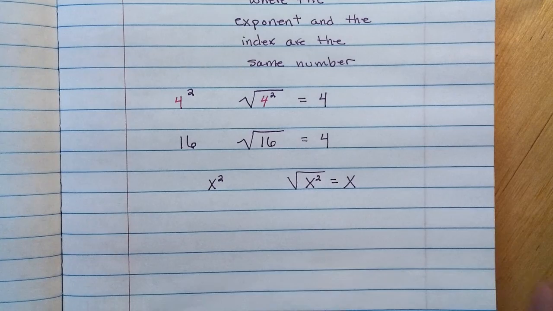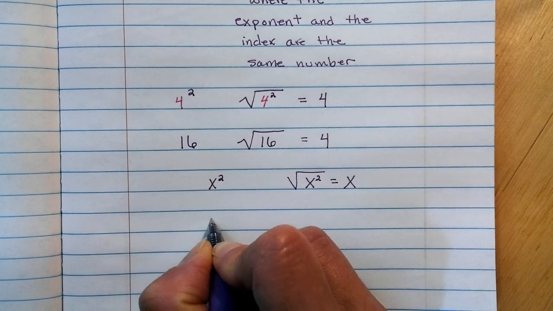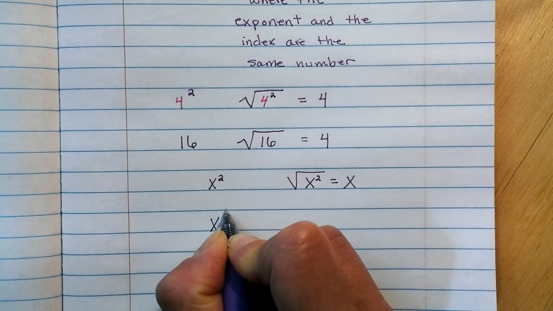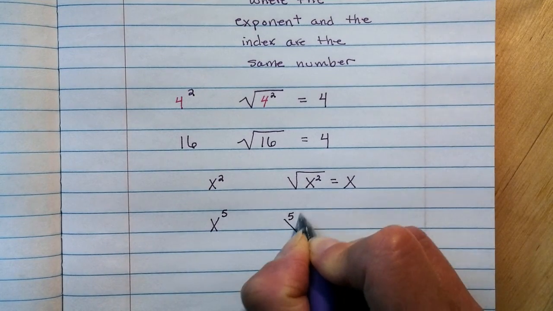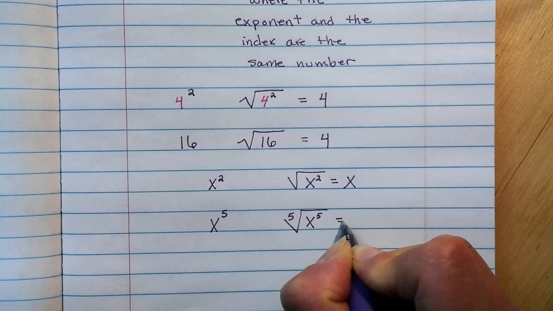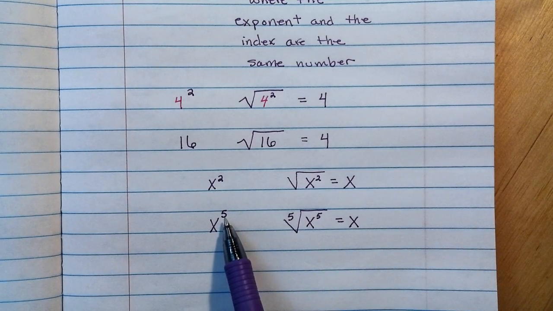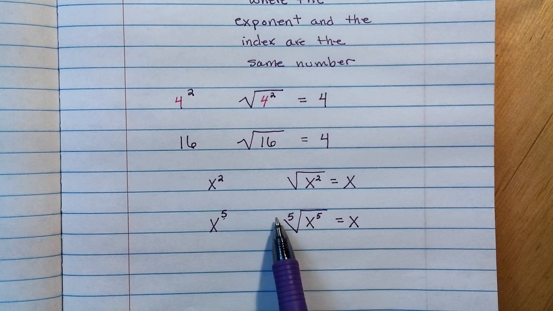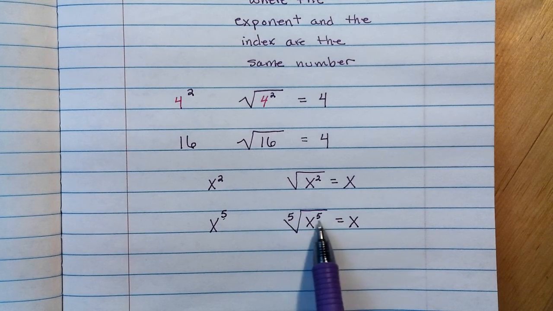Let's do something a little bit different. Let's say I had x to the 5th. If I take the 5th root of x to the 5th, that would give me x. So you can see here how my exponent and how my index are the same. So they undo each other.